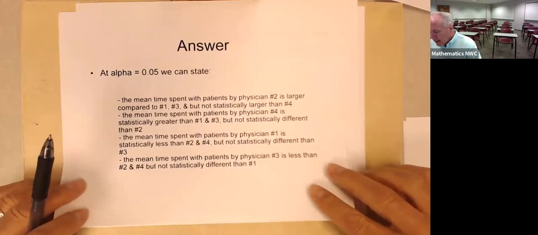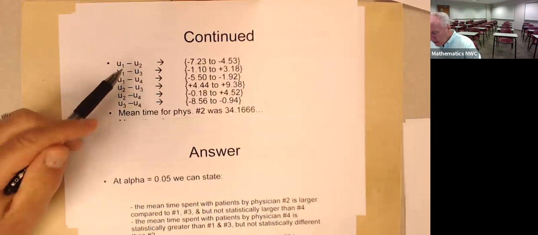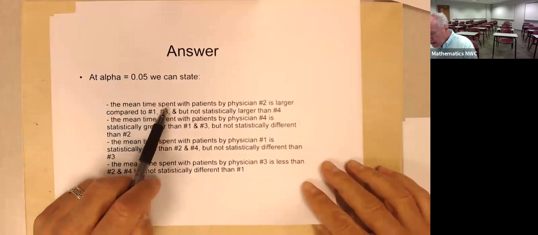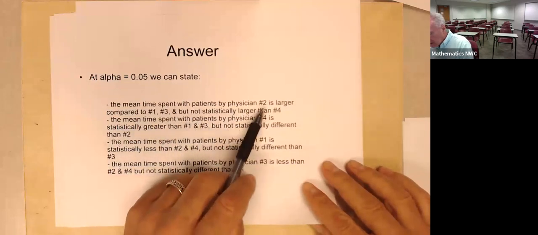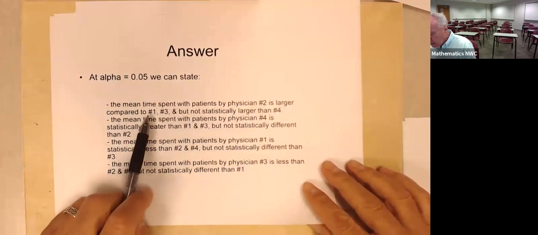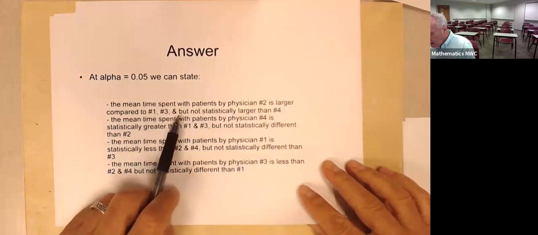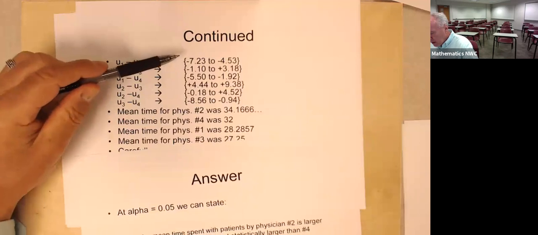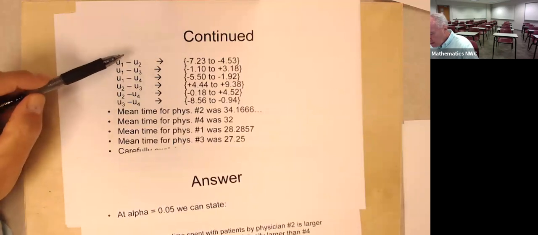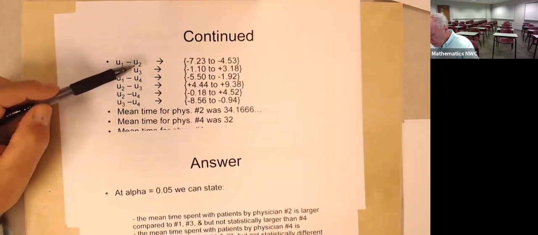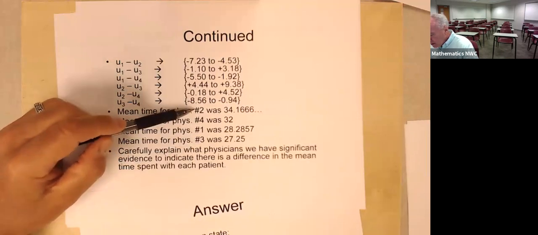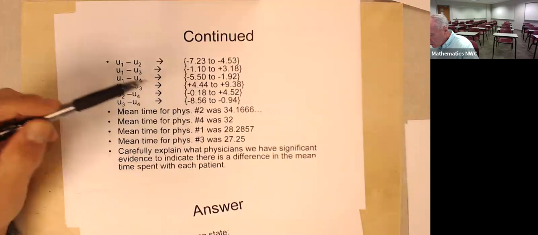How would I say that? Well, let's take a look at the first one, 1 minus 2. I would say the mean time spent with patients by physician 2 is larger compared to number 1 and 3, but not statistically larger than 4. It was larger than 1 and 3, but 2 and 4 were too close to call.